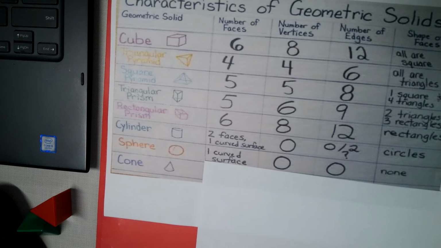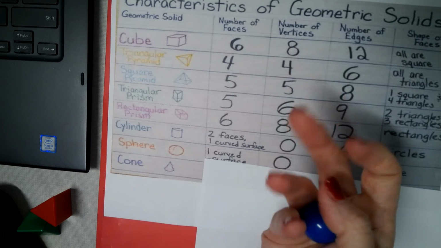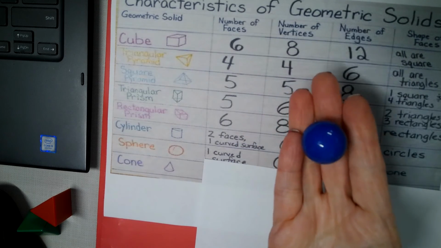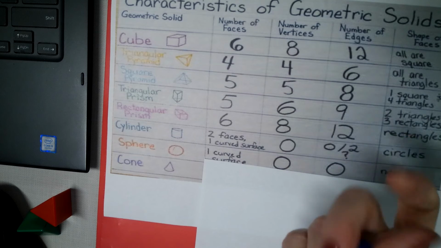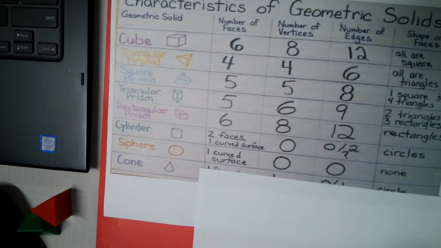Now a sphere, think of that as a ball. We've all played with a ball before, right? It doesn't have any faces at all. Okay, they wrote 1 curved surface, but there's no faces. I say 0. 0 vertices, 0 edges, and no faces.